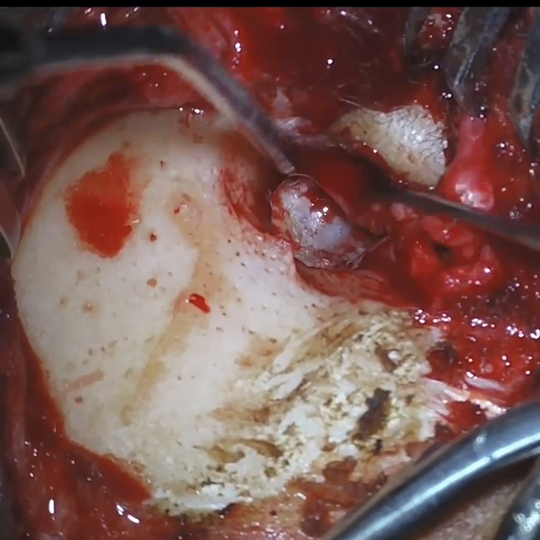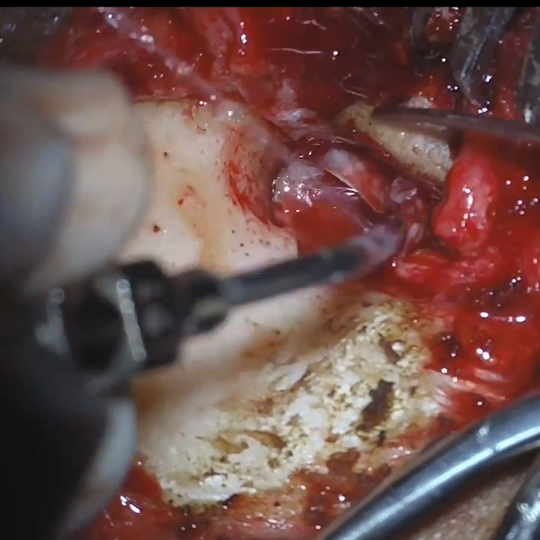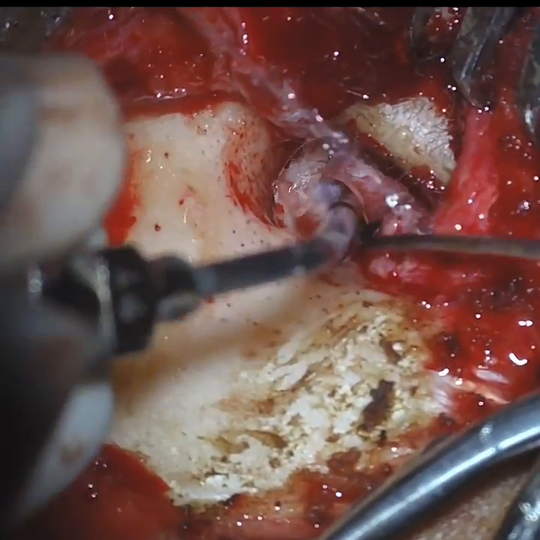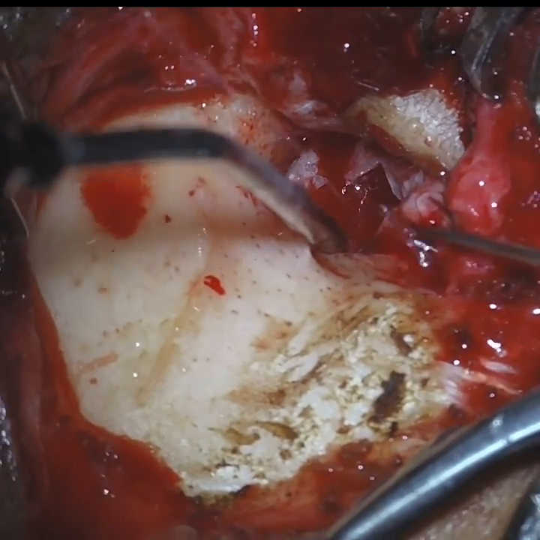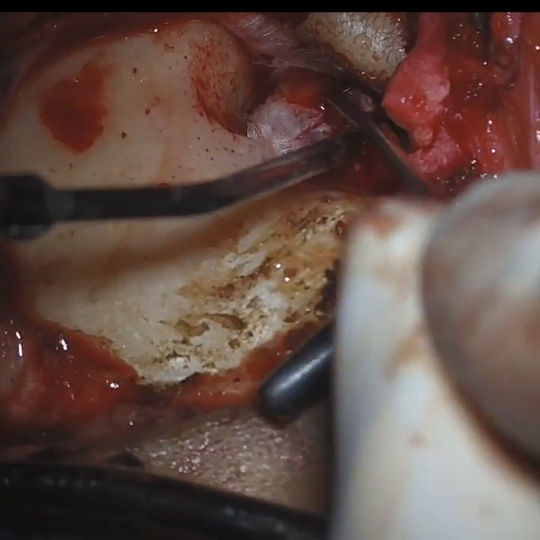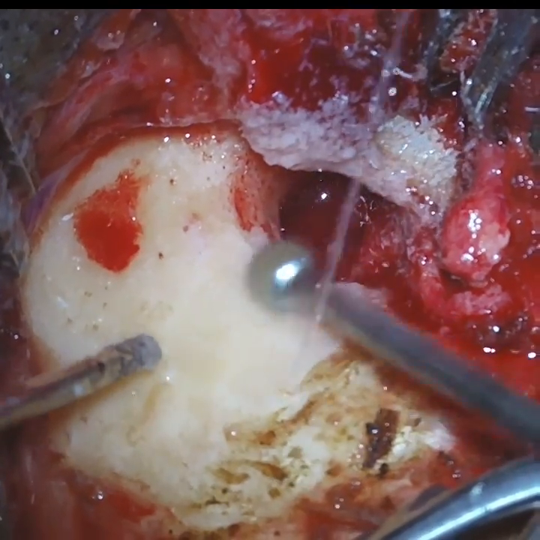Whenever we are discussing fistula, there are three types of bony fistula according to the classification by Dornhoffer, and there is one more classification by Alba and Ramsey-Hunt. The simpler classification is that of Dornhoffer, which we mostly follow while closing the fistula.